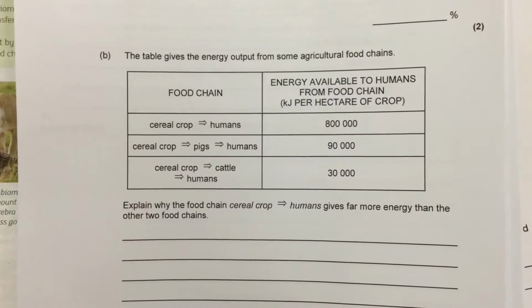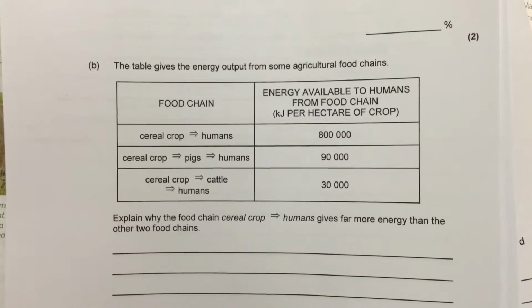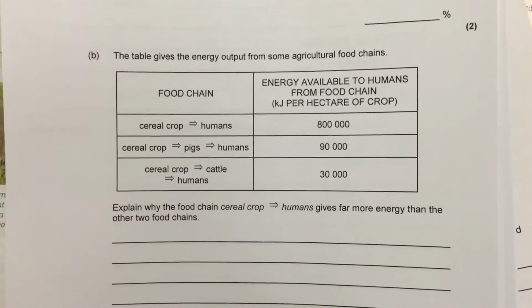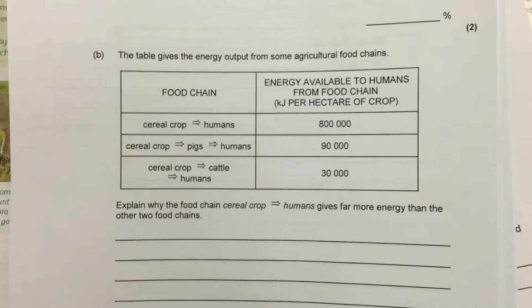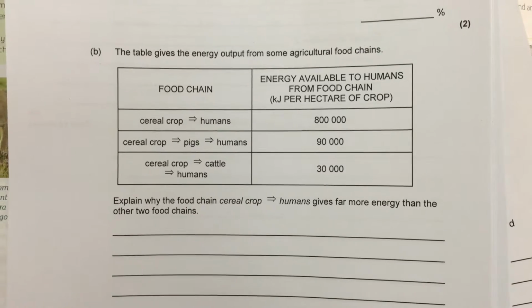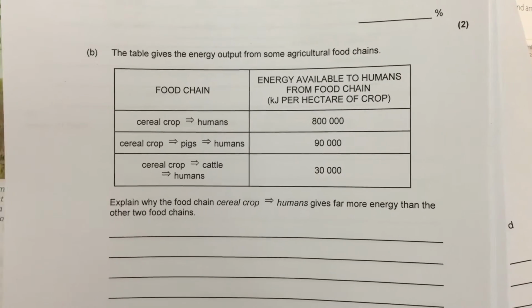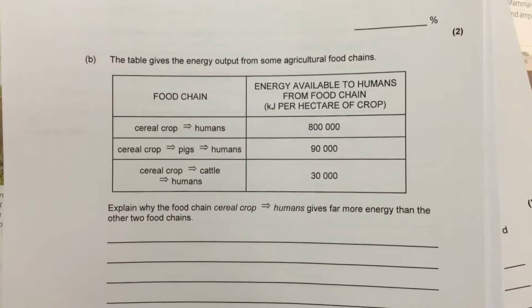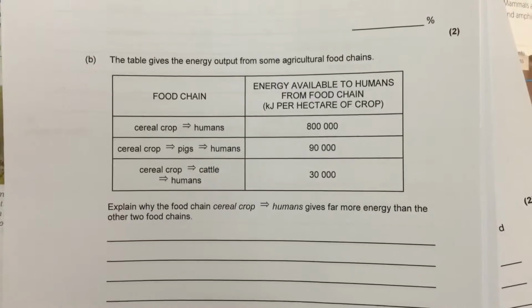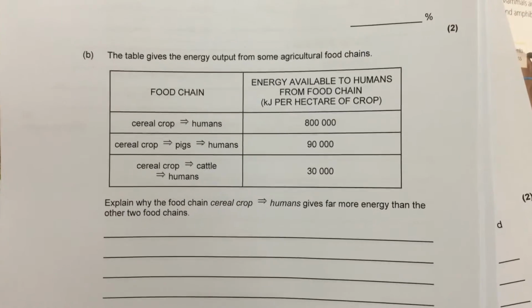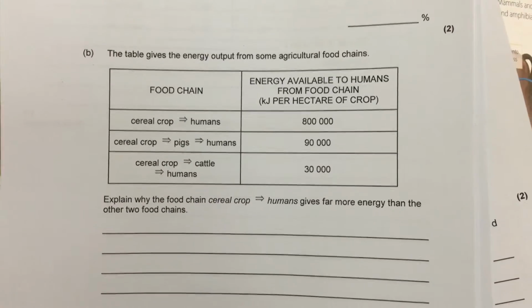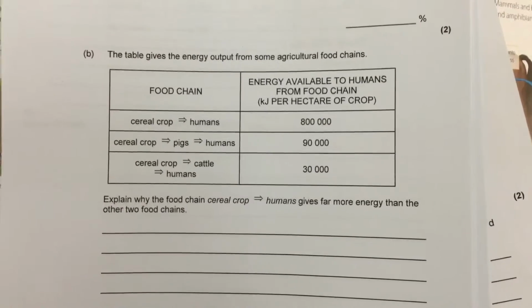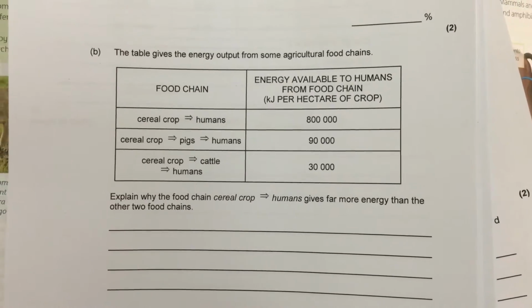And here is a great question related to what we've just talked about. It says the table gives the energy output for some agricultural food chains. So there we can see the food chain. They all start with a cereal crop, and cereal crop to pigs to humans, cereal crop to cattle to humans. So the energy available to humans from the food chain, you can see that the one that goes through the cattle is a lot smaller than the one where the humans just eat the cereal crop.